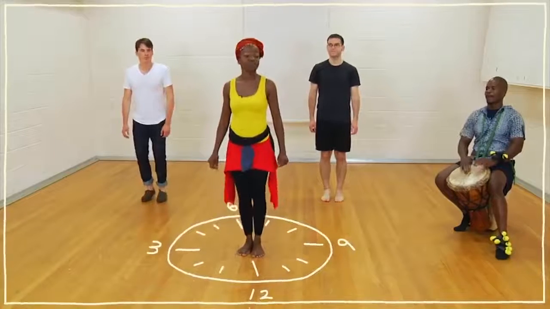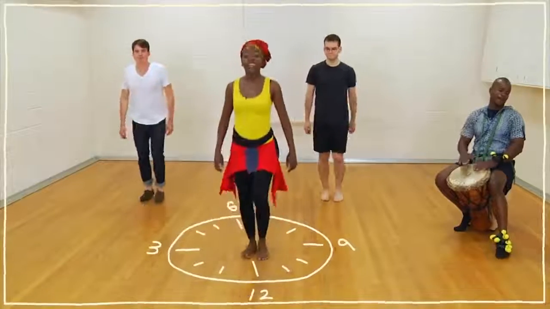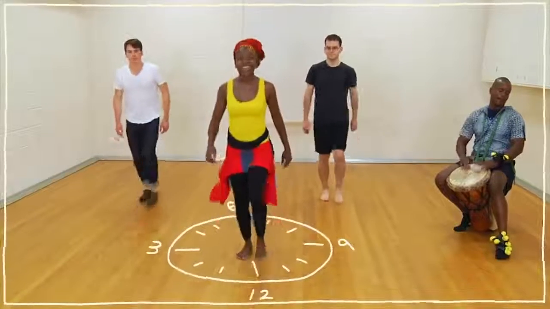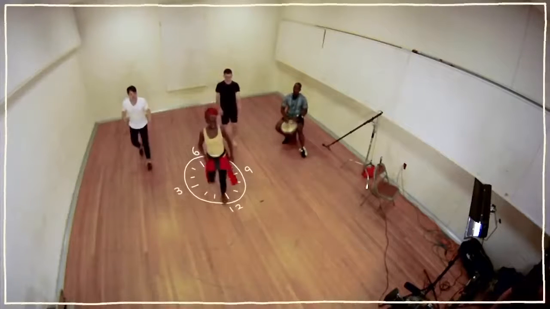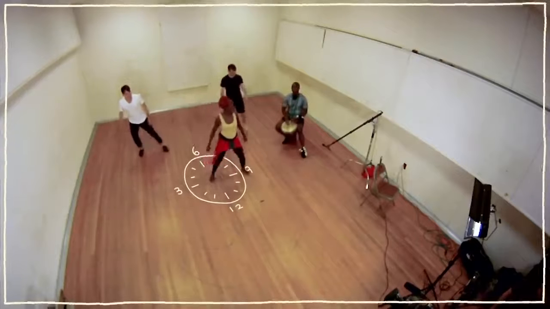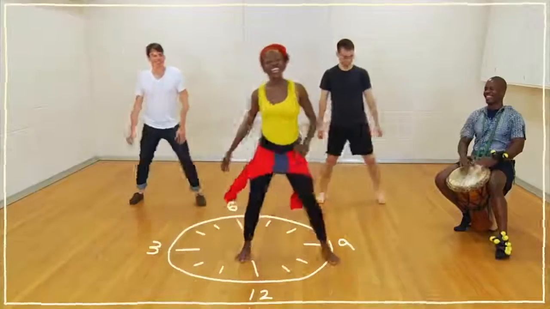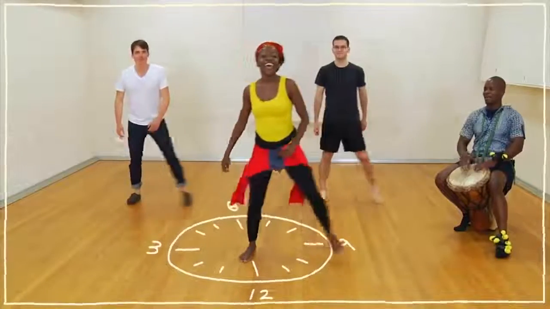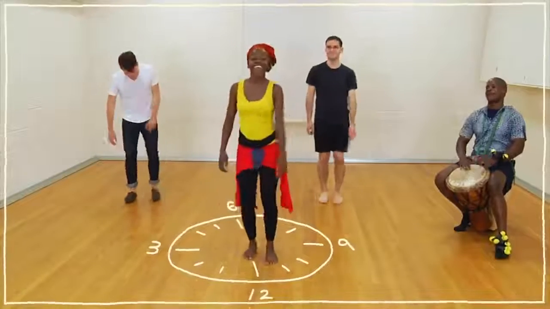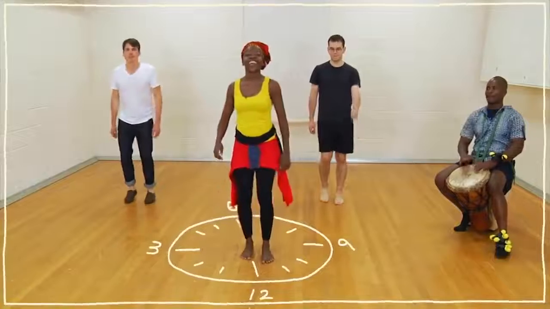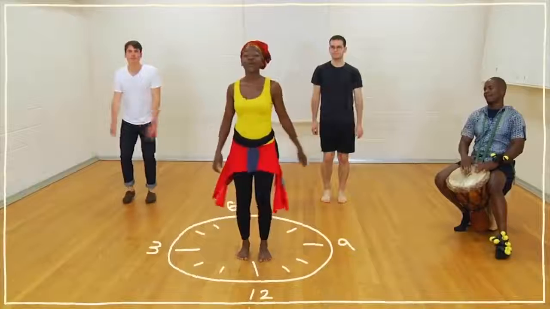Now we're going to switch to our left. Start our bounce. Left to 12 o'clock, left to 12. Left to 9 o'clock. Left to 6 o'clock.